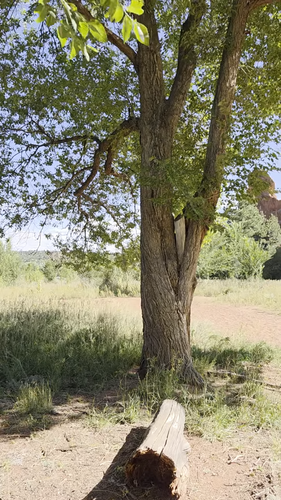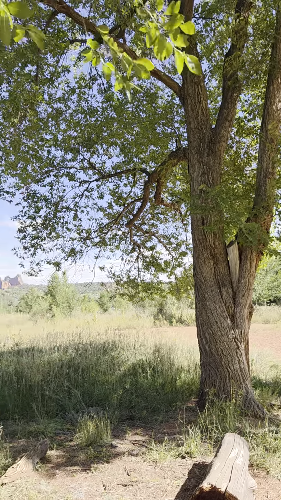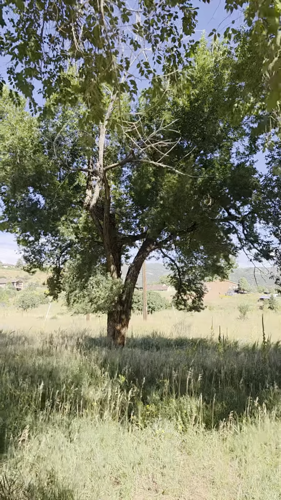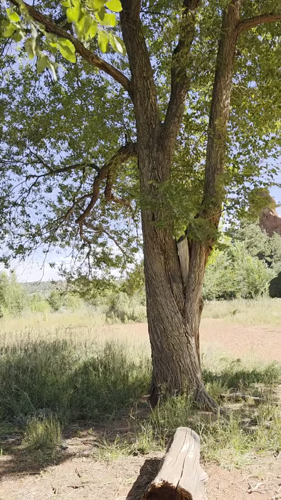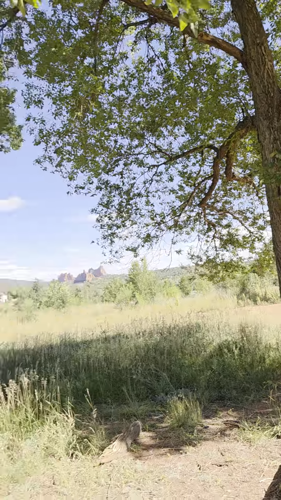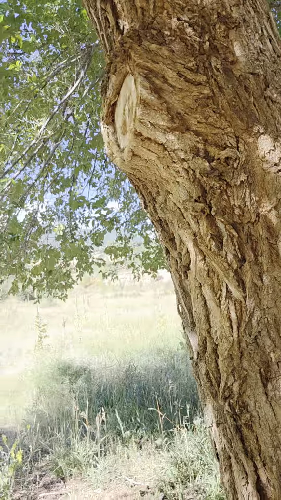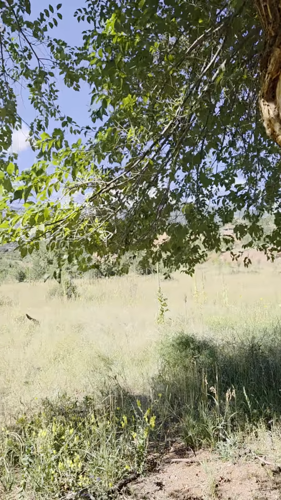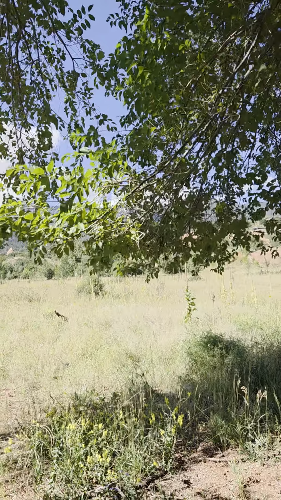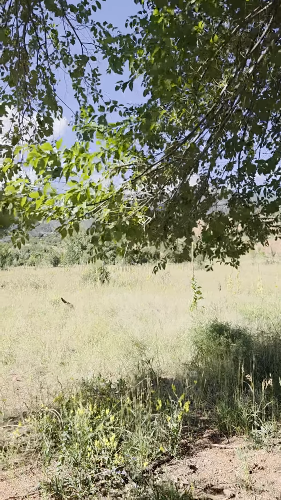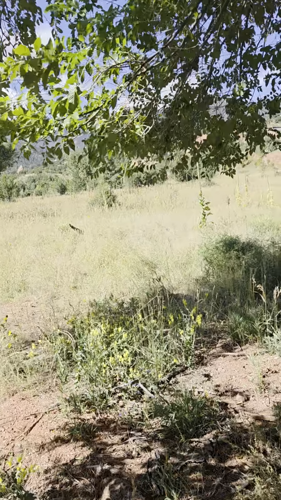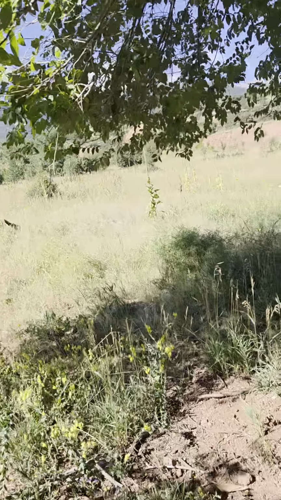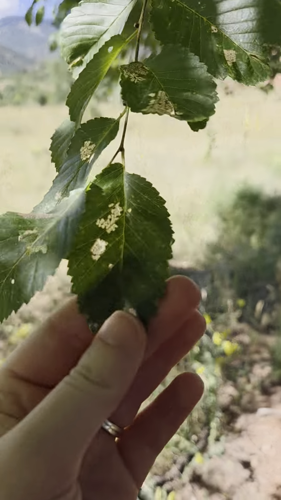And as you can see with these other elms, the canopies, once they get a little heavy, they start to droop down towards the ground. And once again, just to go back to the pest problems, these ones have the elm beetle issue, which is leading to the skeletonization of the leaves, which is leaving the veins on these leaves.